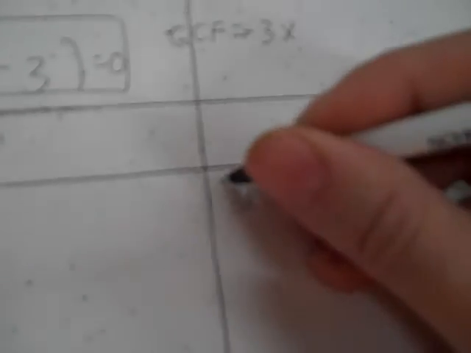So factor 1, 3x can equal 0. Factor 2, 1x minus 3 equals 0. So I divide by 3, I get 0. Box that up. Plus 3, 1x equals 3. 0 and 3. Okay, negative 16x squared plus 80x. A little bit of a harder one this time.